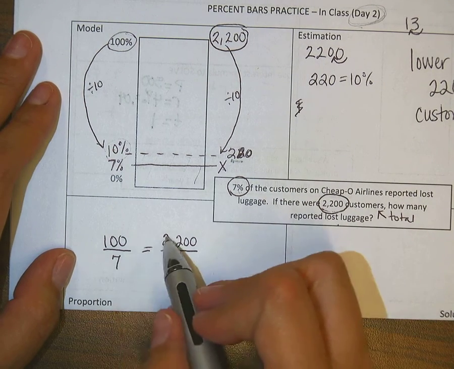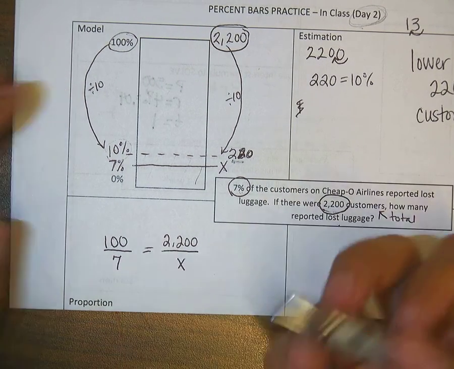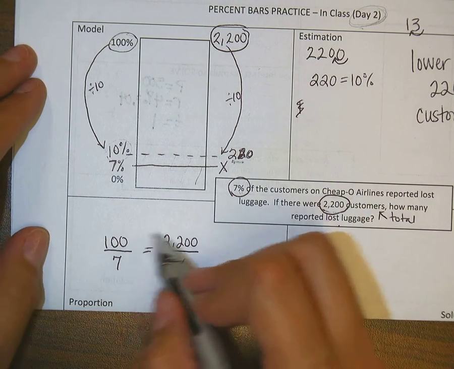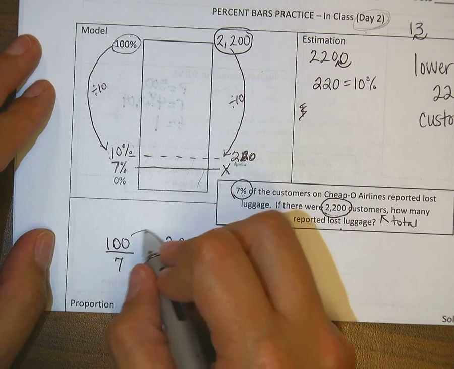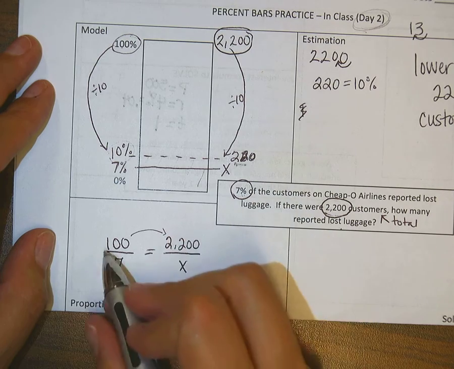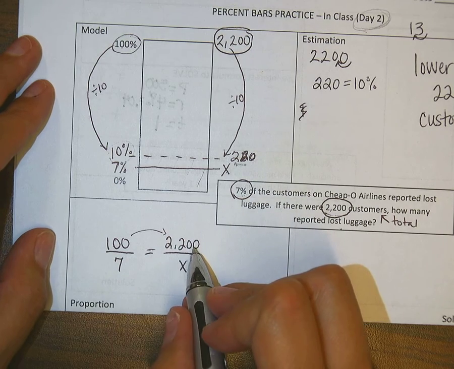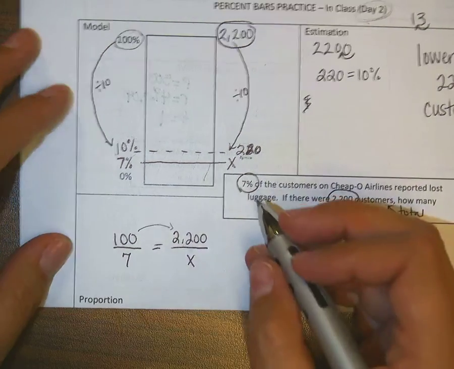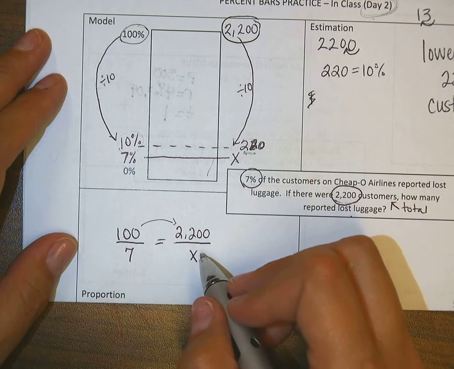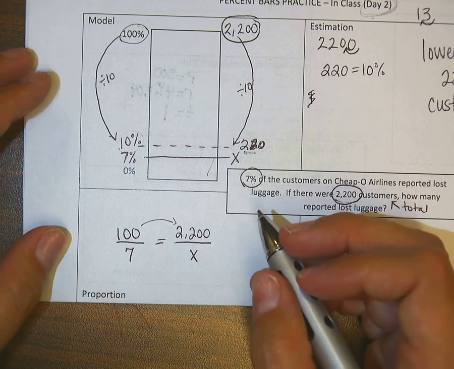Lots of times we look to see, is there a shortcut that we can find to get this answer? Some of you might know how to go from 100 to 2,200. But because not everybody's going to know that, I'm going to go ahead and show you how I can just solve this by using my cross multiply.